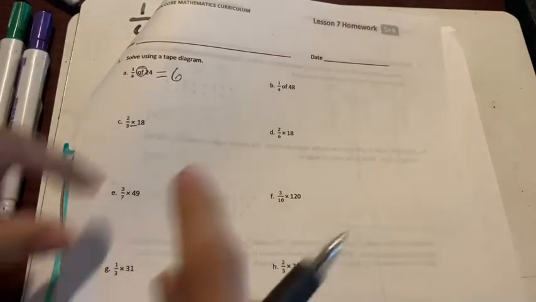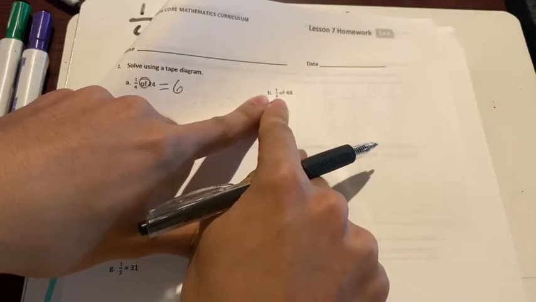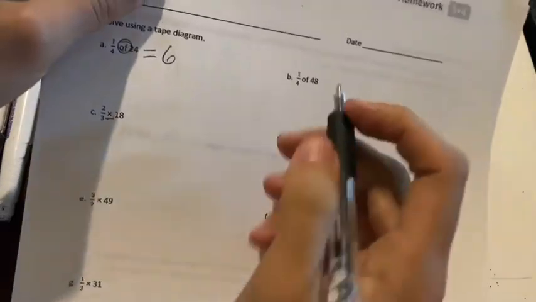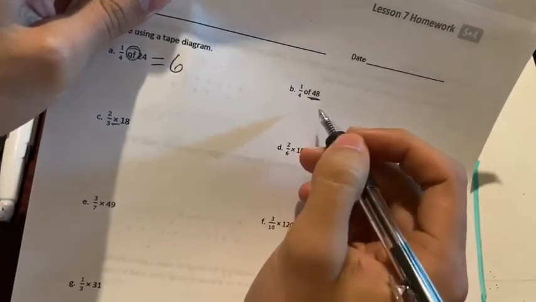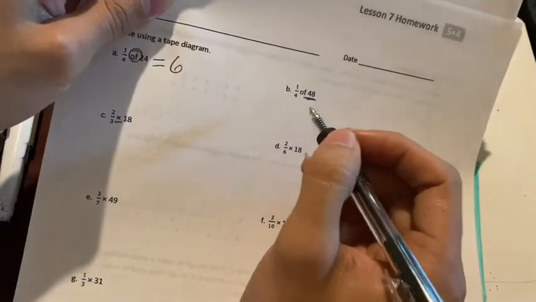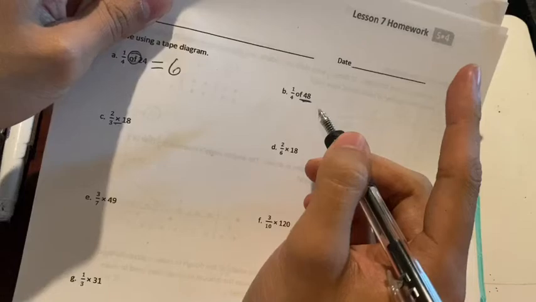Six. Now, part B, number 1, part B. 1/4 of 48. Whoa, already, I don't think I want to draw 48 circles, right? So I think this is a perfect opportunity to make a standard algorithm. But what am I going to have to divide though? That's the question.